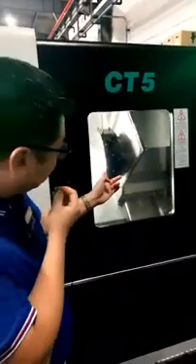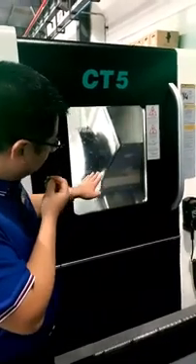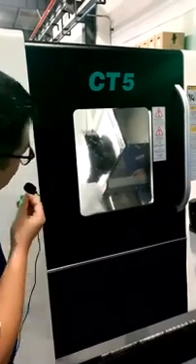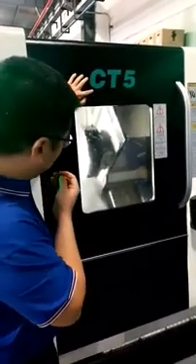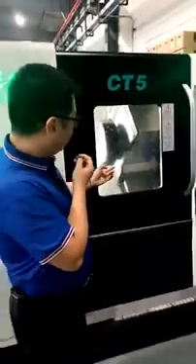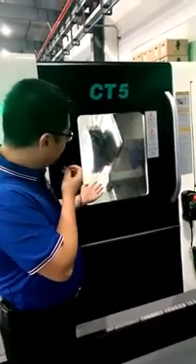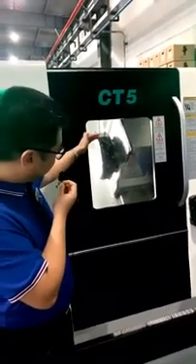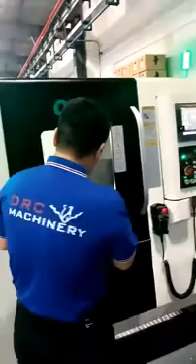So now y-axis carry body. Let's see. Y-axis is moving down. So this is called the y-axis. Now we can call this machine CT, because we already have a y-axis with this machine right now. So now you can see the y-axis with the carry body moving up and down. So x-axis is moving down.